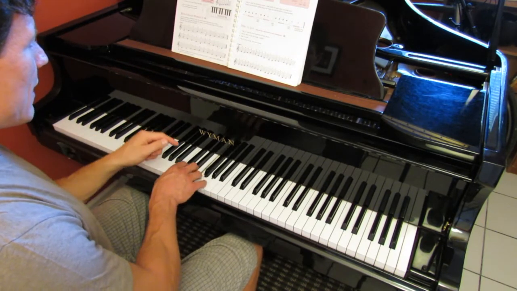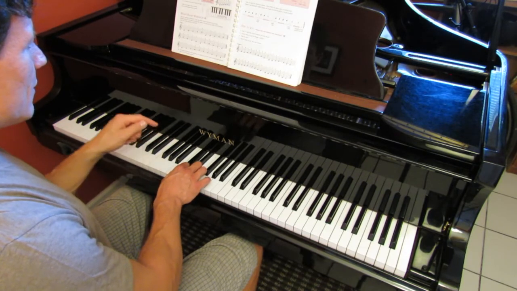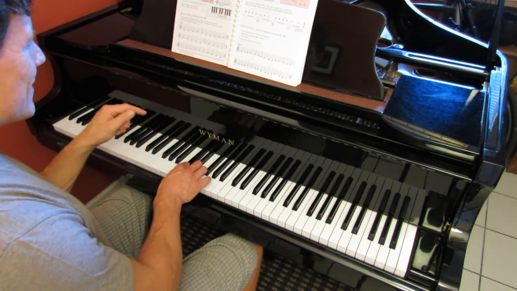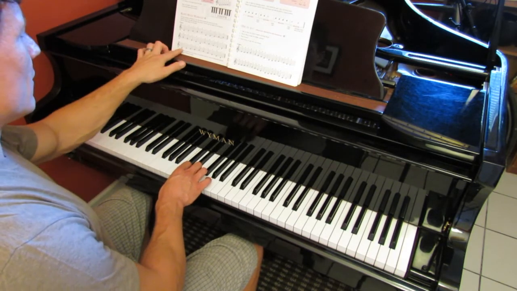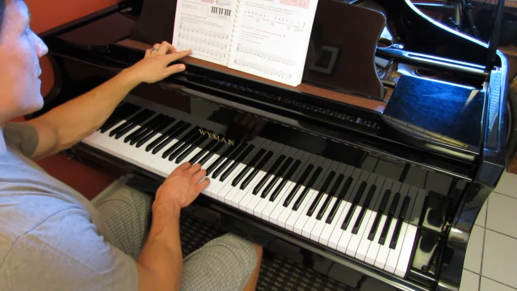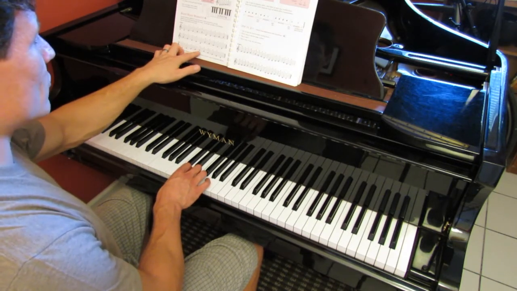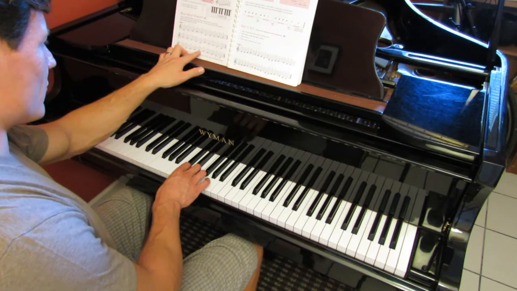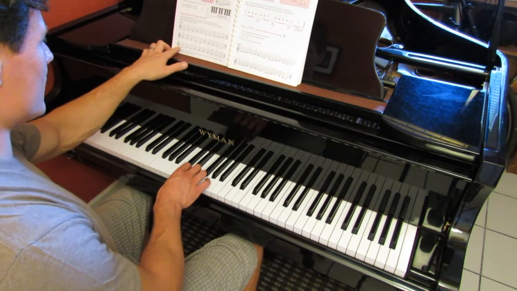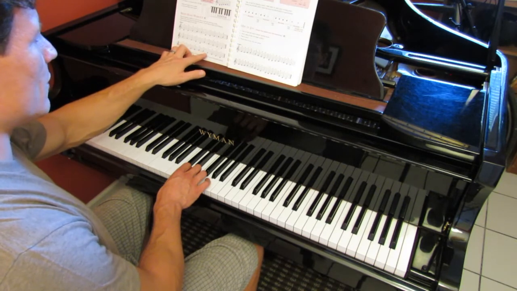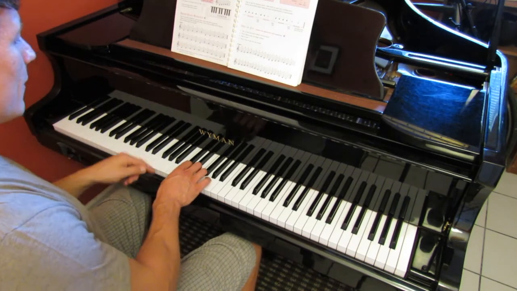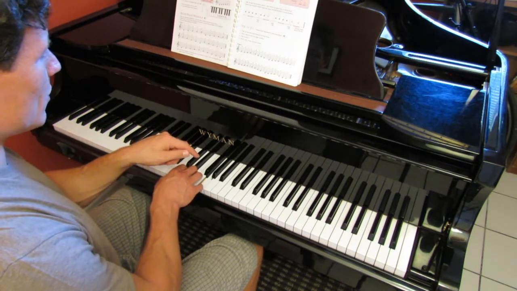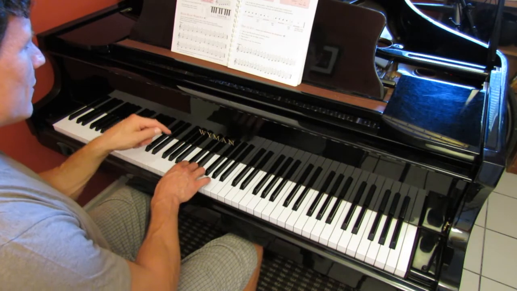G, F, E, D, C. G, F, E, D, C. Line 3 starts on C, C, D, E, F, G, but doesn't go back to C. It starts on G, so you have G 2 times in the middle. C, D, E, F, G, G, F, E, D, C.